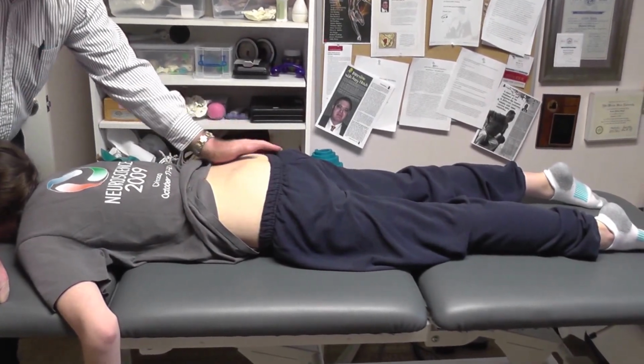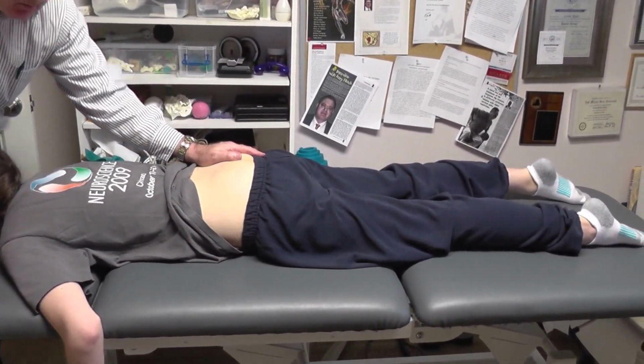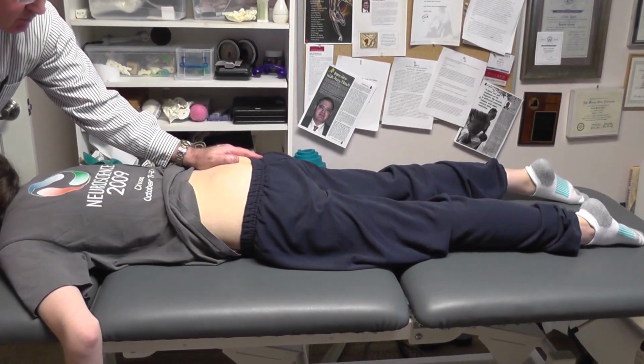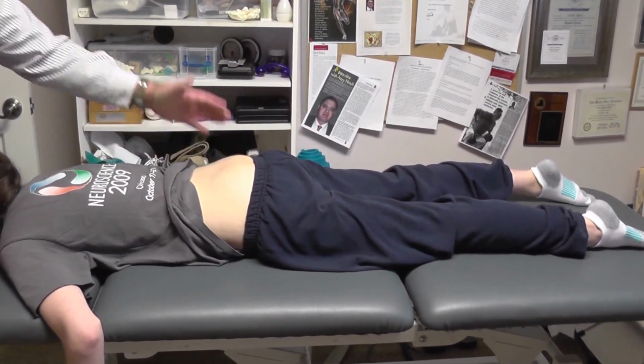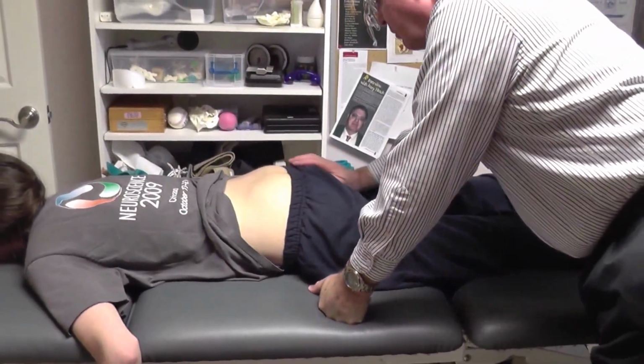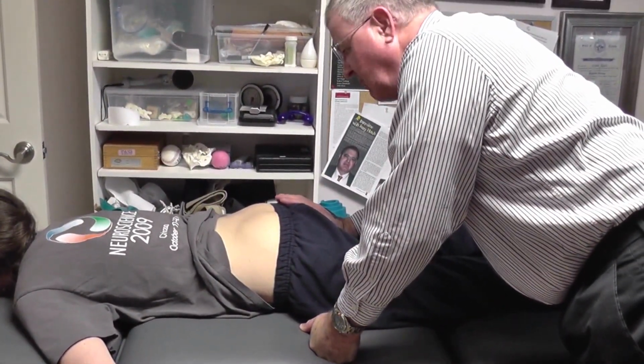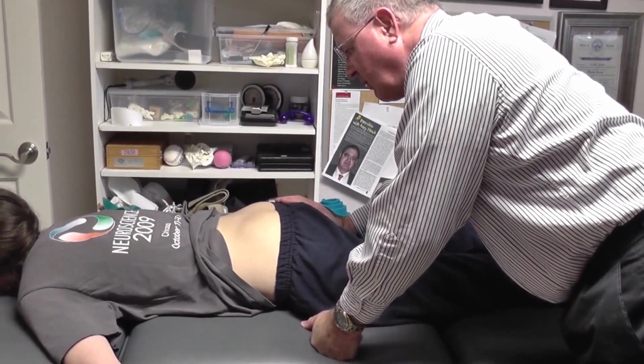On the right side, that movement is impossible. It feels like I'm pushing against a brick wall. And on the right side, there's no vertical mobility. Try as I may, with a reasonable amount of force, I'm not creating any movement.